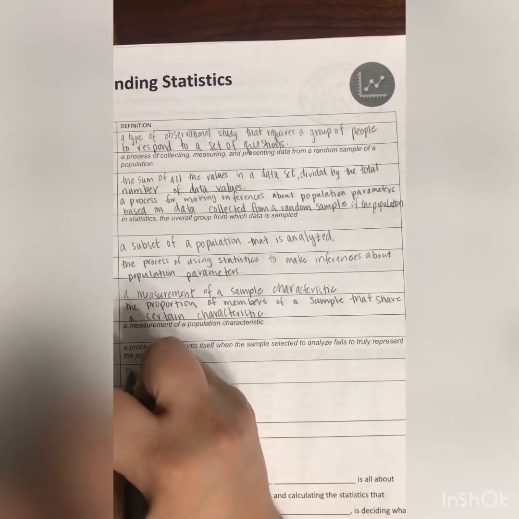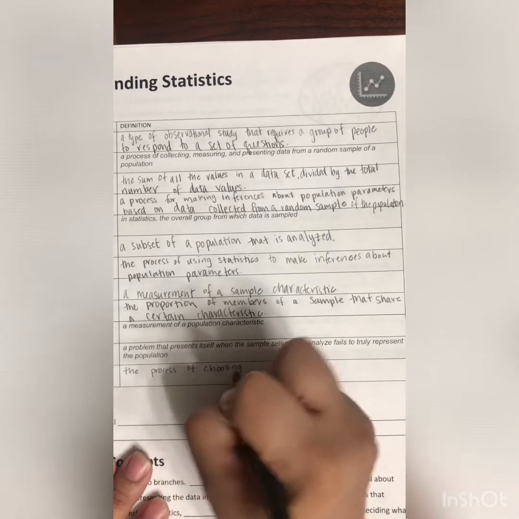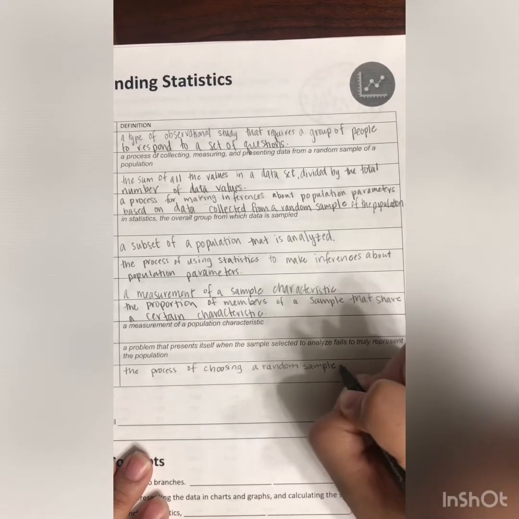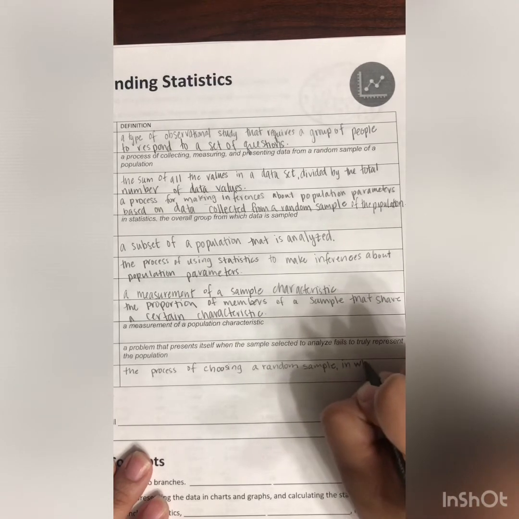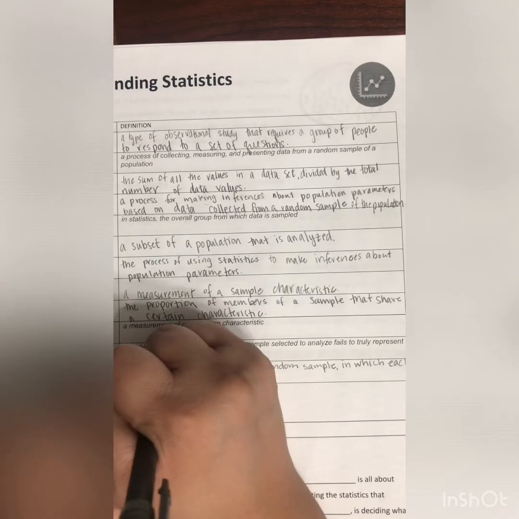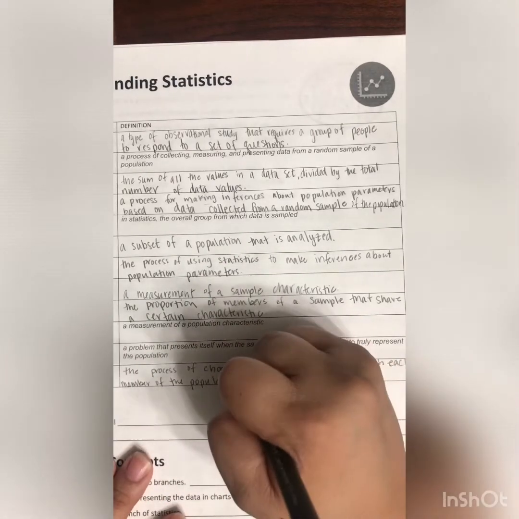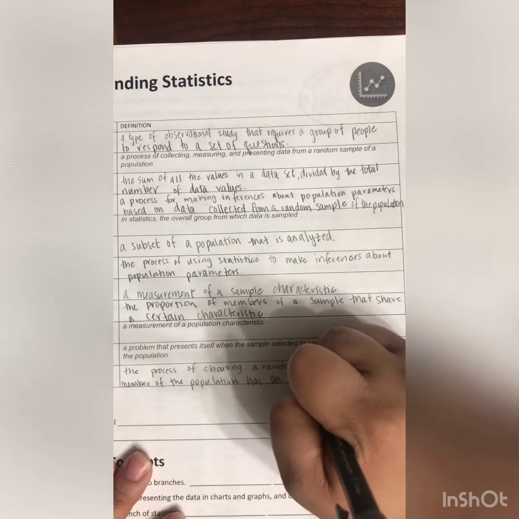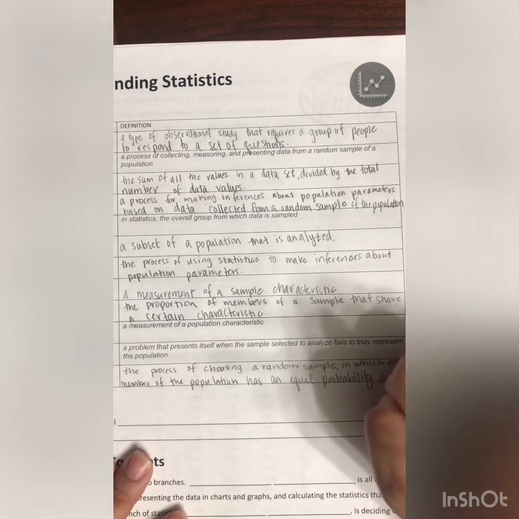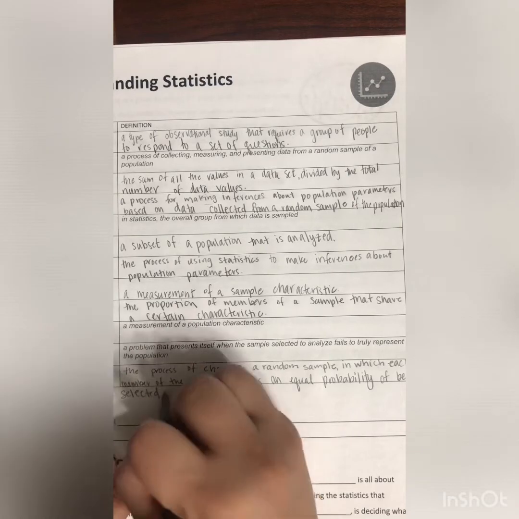So it's the process of choosing a random sample in which each member of the population has an equal probability of being selected for a sample.